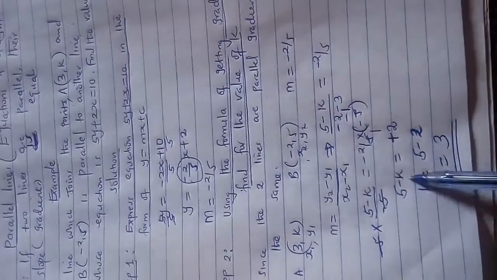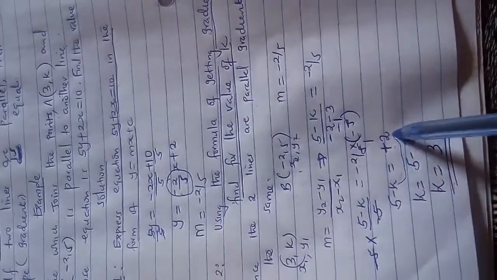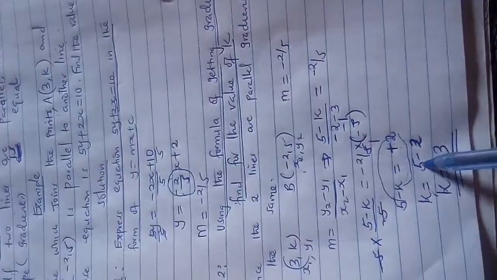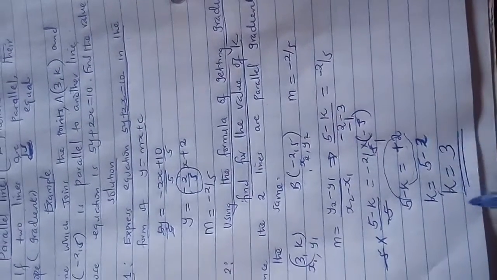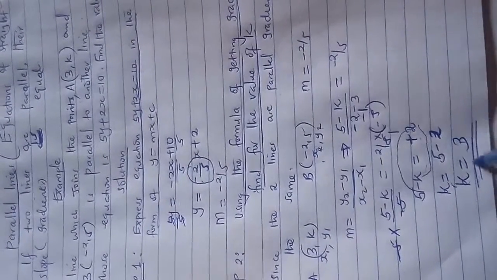So we want k. We can take k to one side and positive 2 to the other side, so that k = 5 - 2, and therefore k becomes positive 3. That's how we find the value of k.